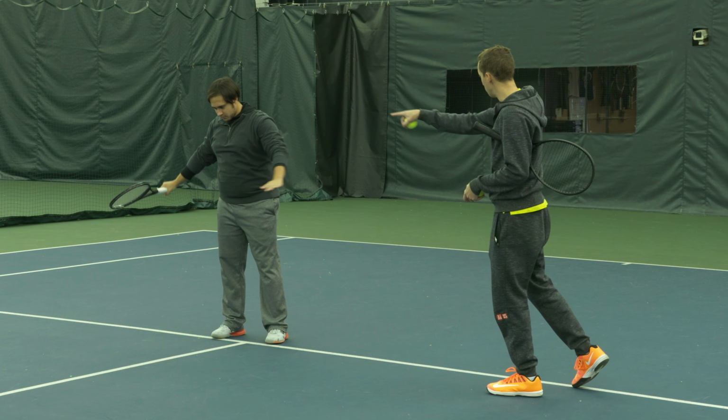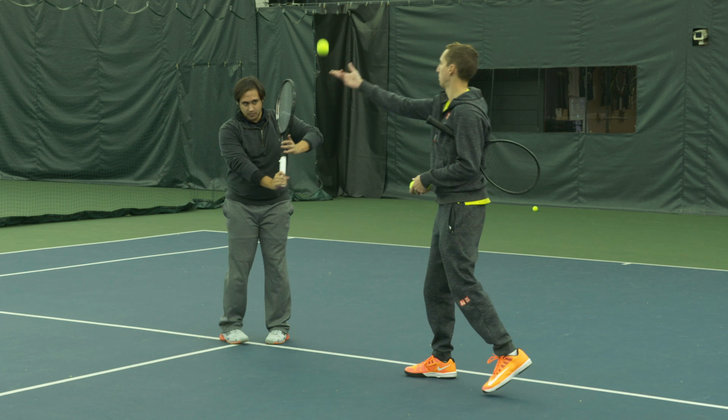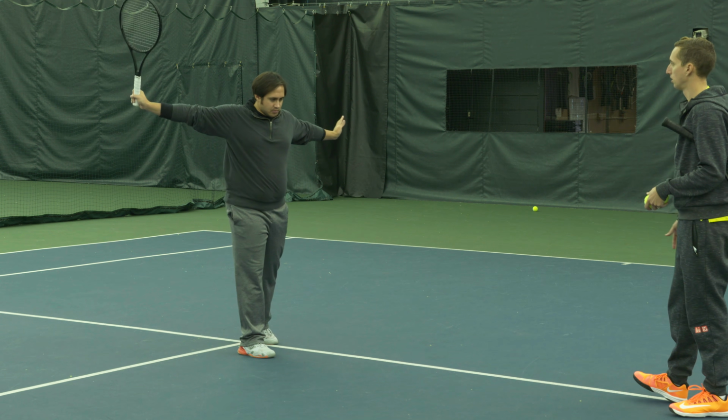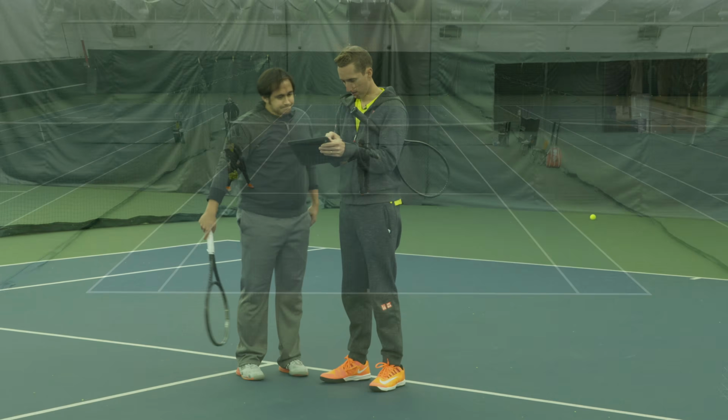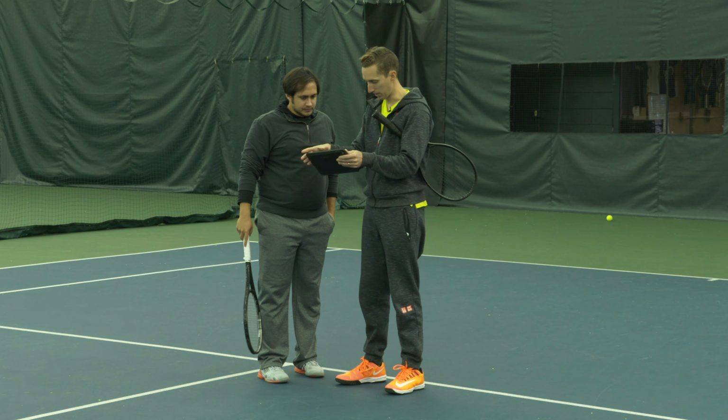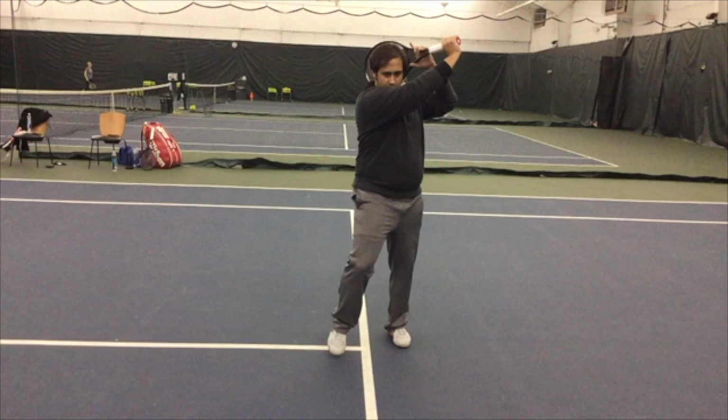Just show me that same level lateral swing path. Okay, good. One more shadow swing. Here's the ball again. Lateral. Good. So here's the flat execution.